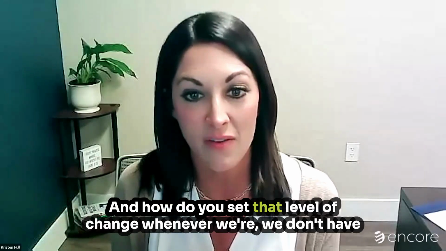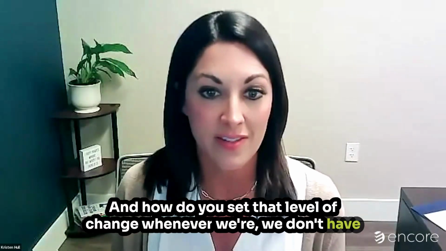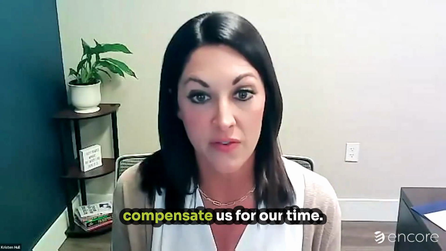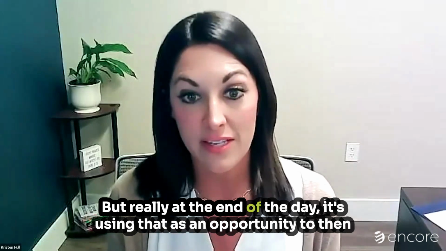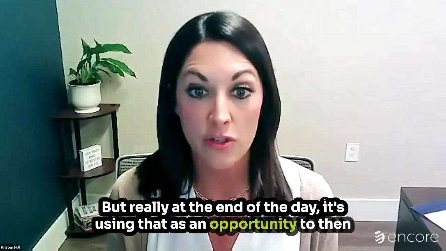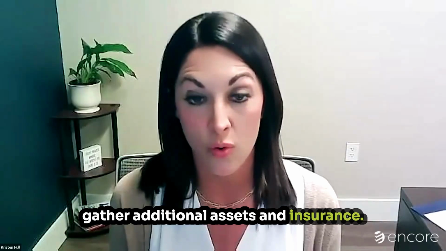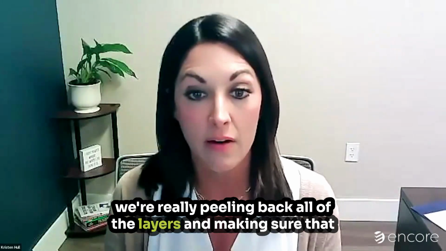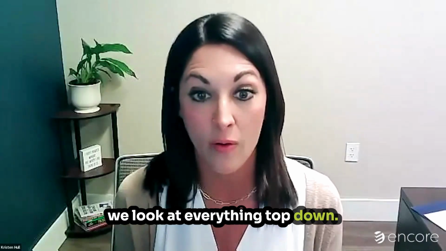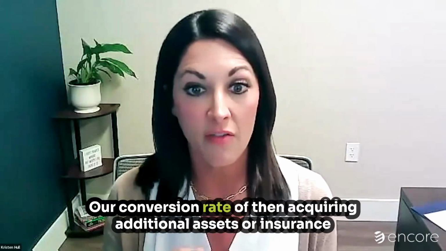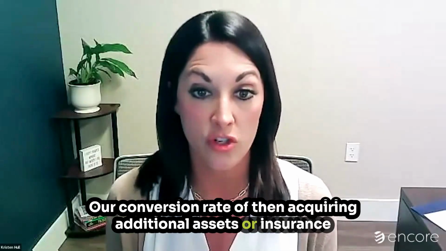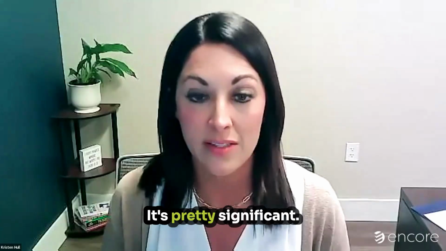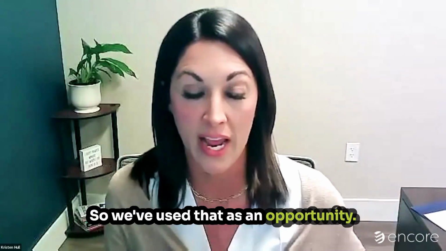Mm-hmm. And how do you set that level of change whenever we don't have the same credentials that they do? So we charge a minor amount on top of it in order to compensate us for our time. But really, at the end of the day, it's using that as an opportunity to then gather additional assets and insurance. And it's really just structuring the conversation. Because we're really peeling back all of the layers and making sure that we look at everything top down, our conversion rate of then acquiring additional assets or insurance opportunities is over 90% for those we're working with. It's pretty significant. So we use that as an opportunity.